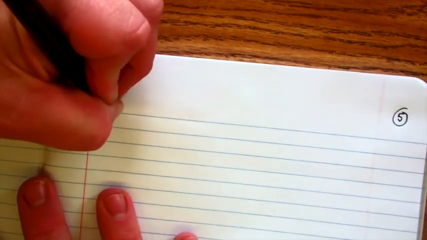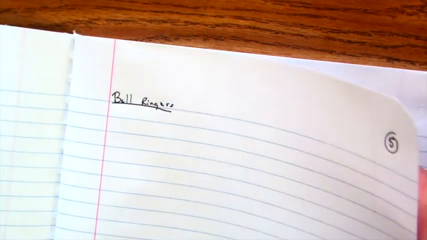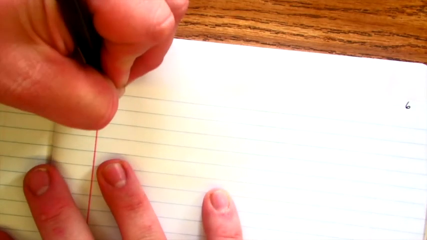Now, on the next page, I would like you to turn to page 5. So here's page 5. Page 5 will be where we start collecting info about bell ringers. So bell ringers will be what you label the top of page 5. Then we're going to go on to page 6, and we will label this one bell ringers. And then we'll go on to page 7, and we'll label it bell ringers, but not forgetting to label this page 7 as well. Then, what you want to do is you want to number all these pages.